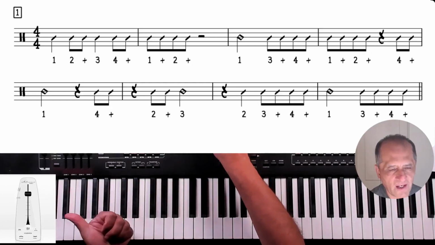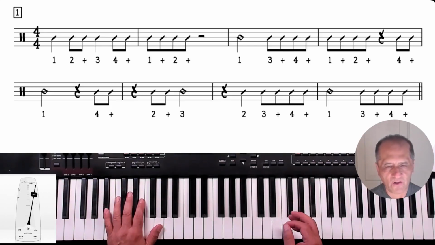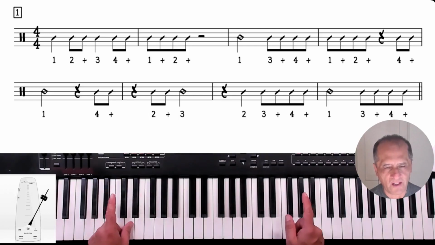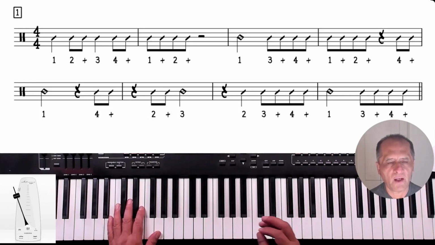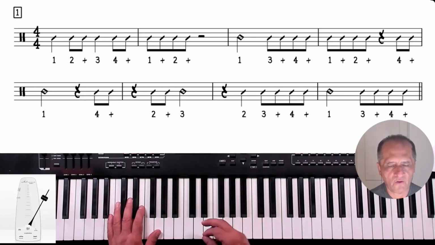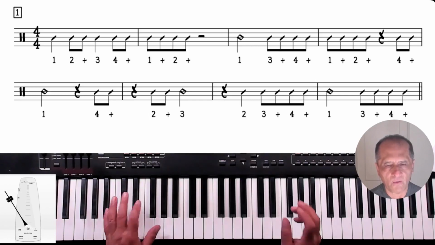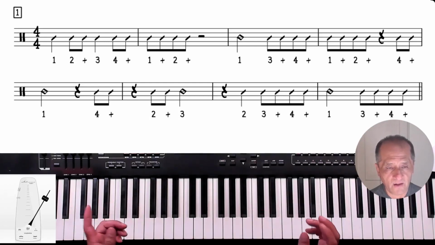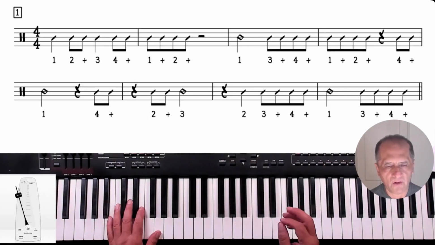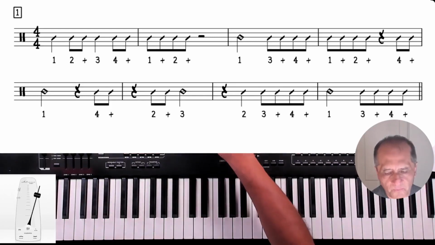I'm gonna put the metronome on, 64 beats per minute. This is always good to do. Left hand is gonna do pulse in 1. Right hand is gonna do the 4 beat pattern and conducting, and we're gonna sing 1, 2, and 1, 2 and 3, 4 and 1 and 2 and 1, 3 and 4 and 1 and 2 and 4 and 1. Rest. 4 and 2 and 3. 2, 3 and 4 and 1. 3 and 4 and.